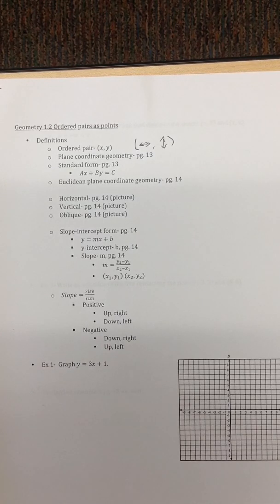Okay, so the first one, plane coordinate geometry on page 13, says, when I flip to it, the study of geometric figures using points as ordered pairs of real numbers is called plane coordinate geometry. So coordinate geometry is basically when we use things like a graph, kind of like here. This is a coordinate plane, so they're talking about anytime we use ordered pairs and make lines and do that kind of thing, that's Euclidean geometry. And basically Euclidean geometry is the kind of math that you would think of in general. It's nothing that's different. It's what you've been using probably your whole life to do math.